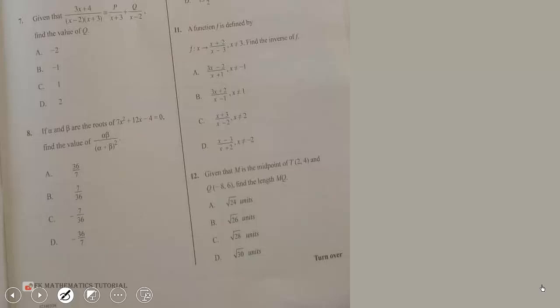Welcome, and let's continue solving the WASSCE 2023 paper 1, the other elective mathematics paper.